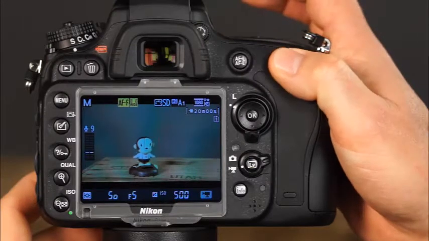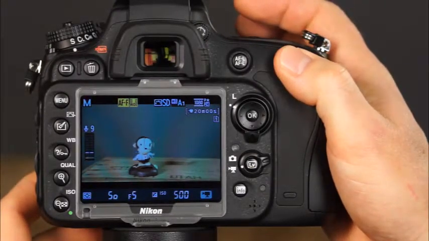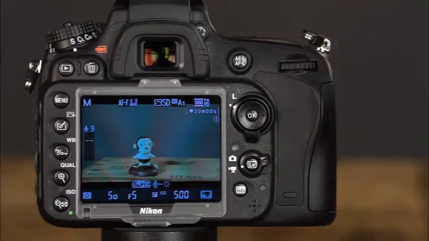First, you'll need to choose the camera's AF mode as well as the AF area mode. To choose the AF mode, press and hold the AF mode button and rotate the main command dial. In live view, you can choose from AF-S or single servo AF and AF-F or full-time servo AF.